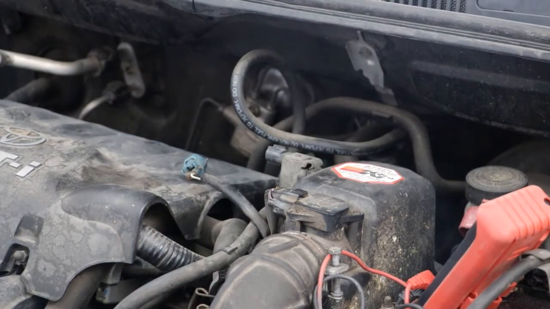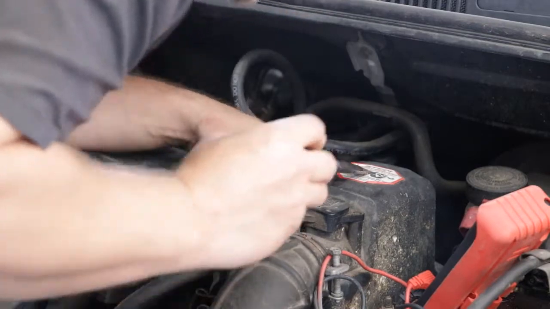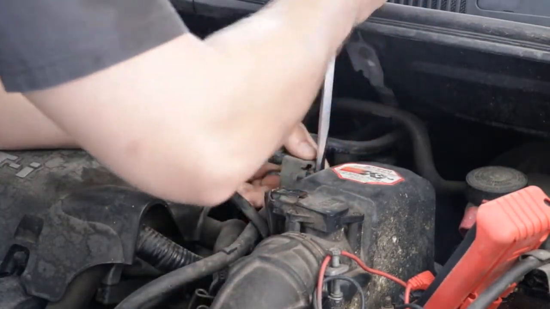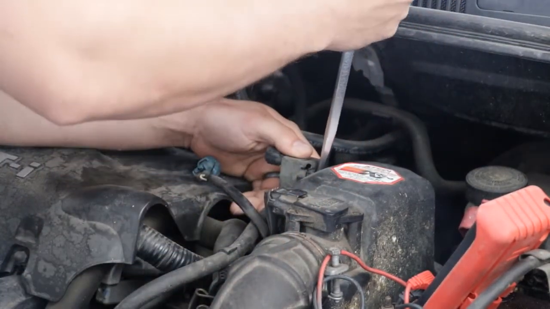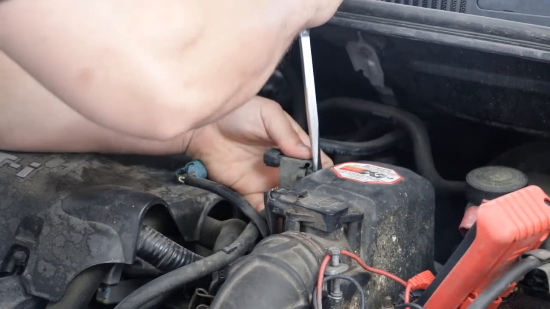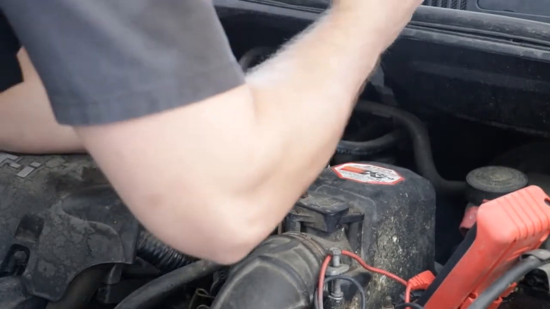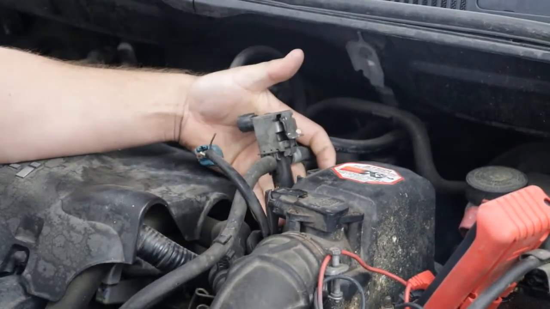So now that we found that that broken wire is obviously an issue, we're going to go ahead and take out the purge valve. It's just a clip holding it on, so I am going to grab a flathead screwdriver and pop it off of this. There's actually a little hole in the back of it that is meant for a screwdriver, and you can kind of press it out and pull up with it, and it should pop right out like that.